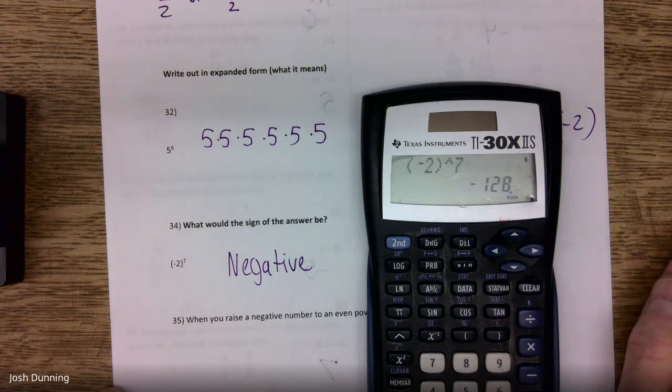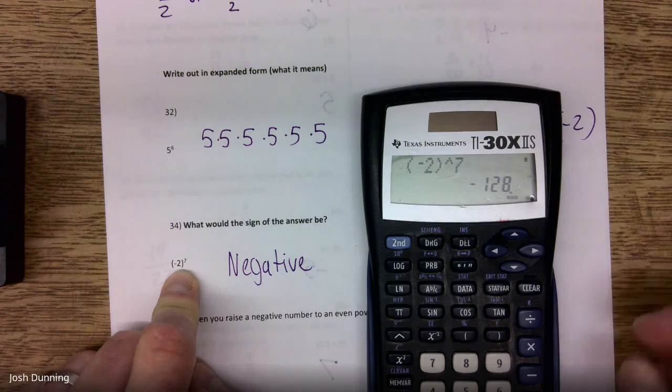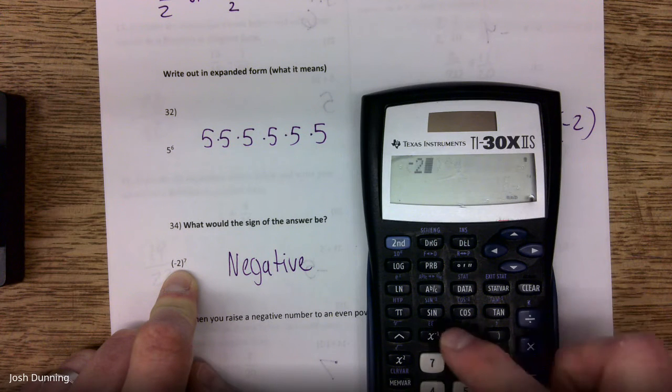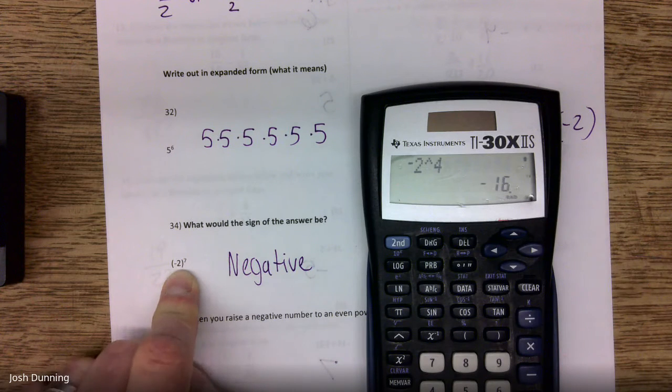Hey, it's negative. Be careful, though. If on the test, let's say I made the one with numbers, an even exponent. Say I said this was negative 2 to the 4th. It's supposed to be positive. But if you don't remember those parentheses, you get the wrong answer.